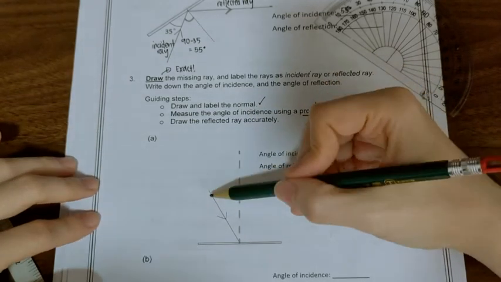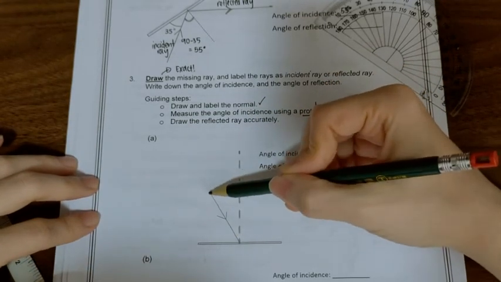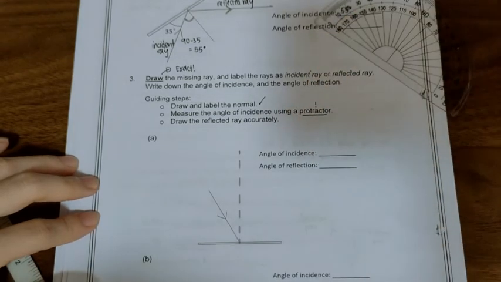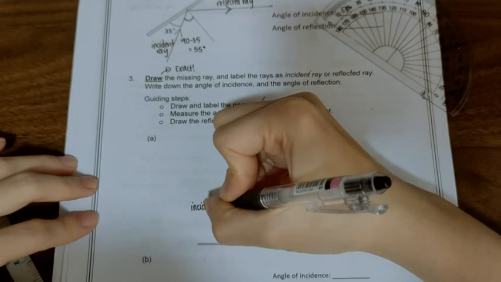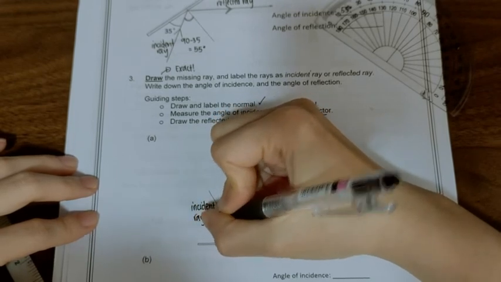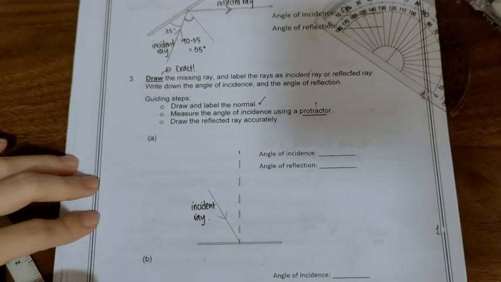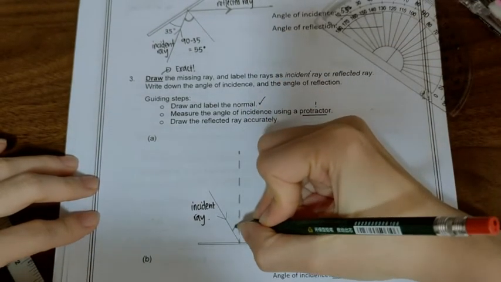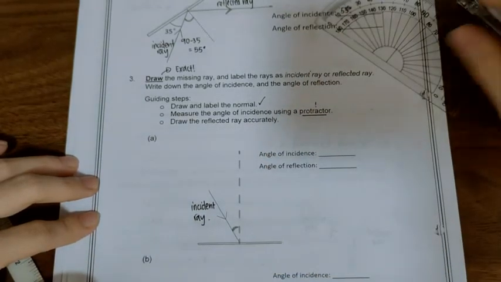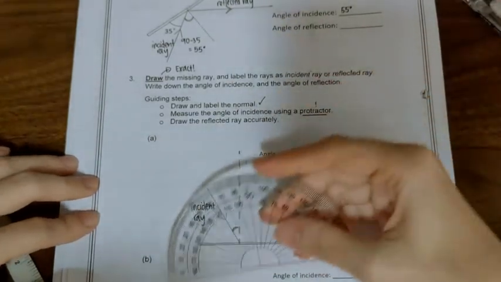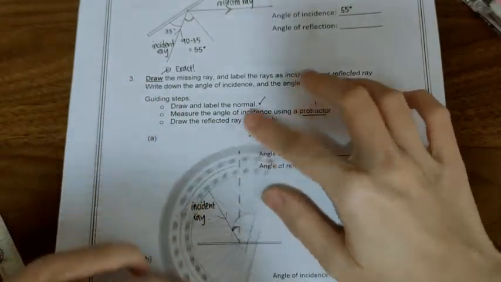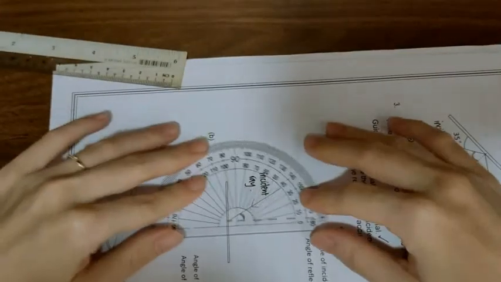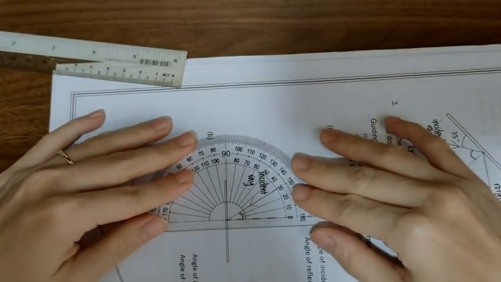Okay, and since this ray is pointing towards the plane mirror, you know that this must be the incident ray. If this is the incident ray, then where is the angle of incidence? The angle of incidence will then be here. How do I measure the angle of incidence? I leave it to you. If you want to do some subtraction, by all means, go ahead. If you want to turn your paper so that you don't have to do any calculation, you can as well.